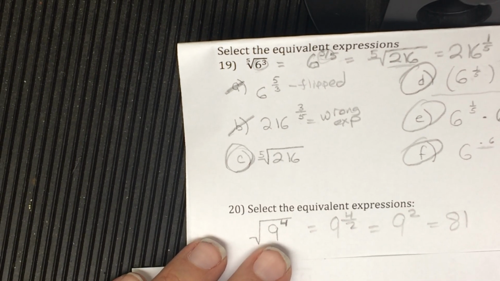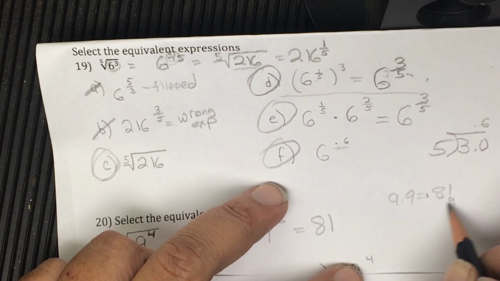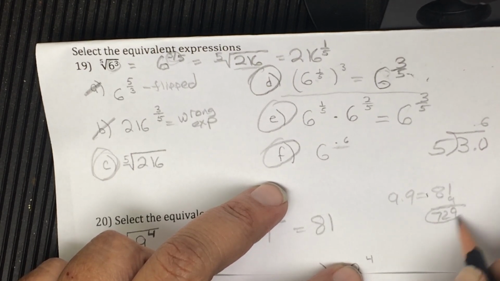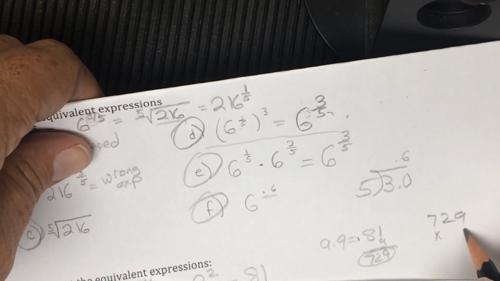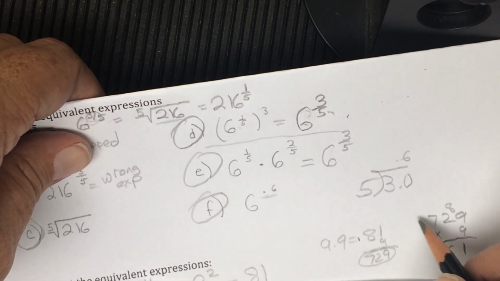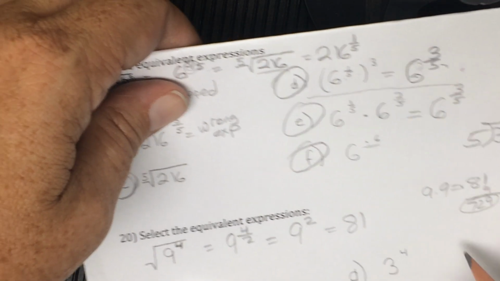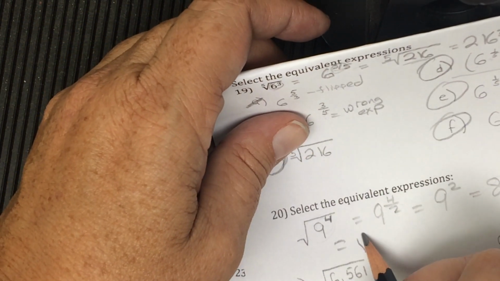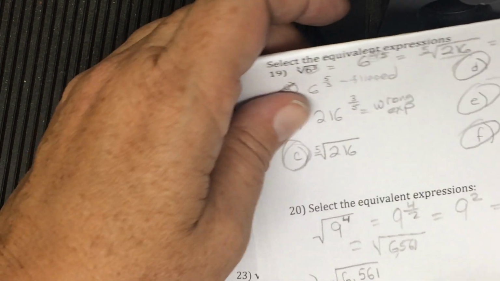But you know, I wonder what 9 to the 4th power is. 9 times 9 is 81. Times 9 again. 729. That's only third power. 729 times 9. That's 1. Carry your 8. 18 plus 8 is 26. Carry your 2, 63, 65. Okay, so if I went ahead and did the 9 to the 4th power, I would also get the square root of 6,561.